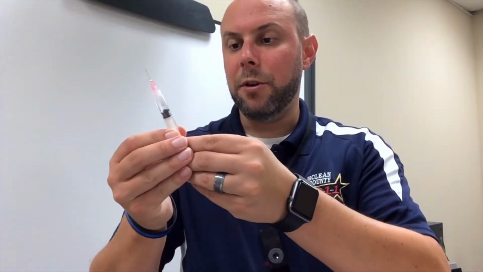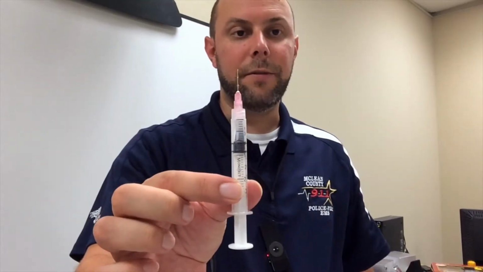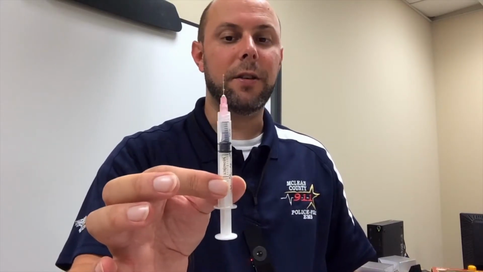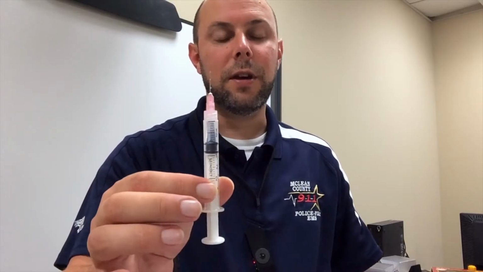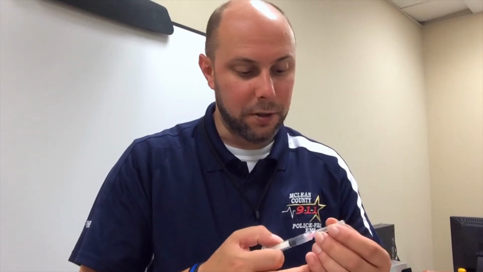And I'm going to move my stopper up to 1 cc. You can see there that I've got it drawn up. And so I'm ready to inject this intramuscularly. If I chose to do this intranasally, I would have 2 milligrams in here, and I would switch this out with a MAD device. But in this particular case, I'm ready to give it IM.